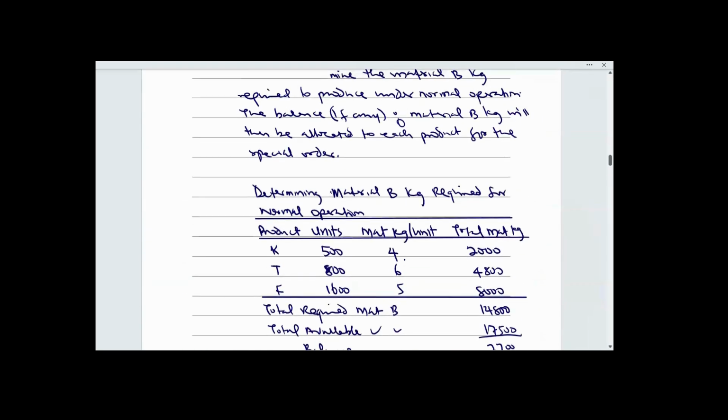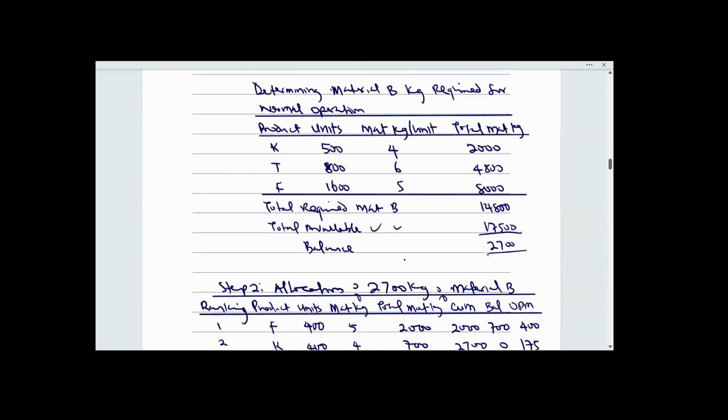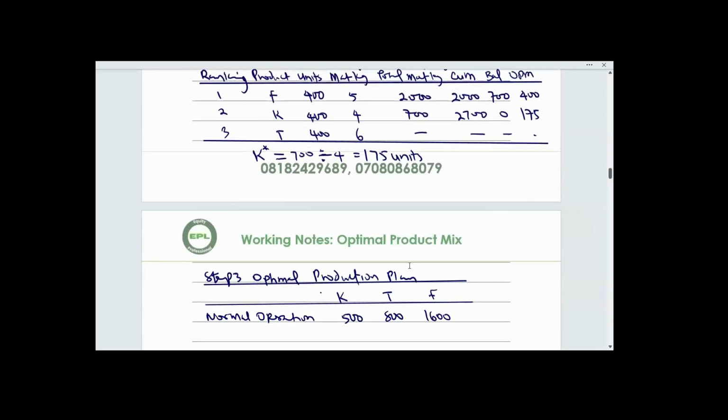First, the products: we have K, T, F. Under normal operation, we are producing 500 units of K, 800, then 1,600 for F. We have allocated 14,800 first out of the 17,500. So this is the first allocation.